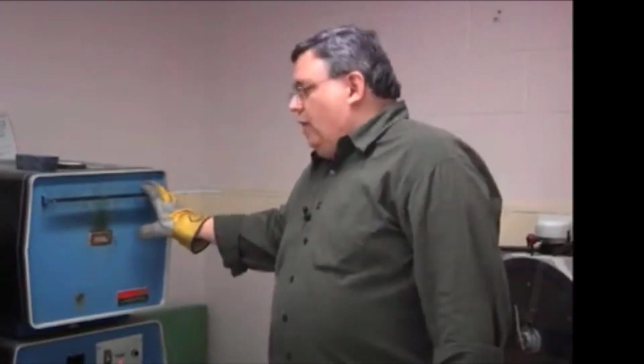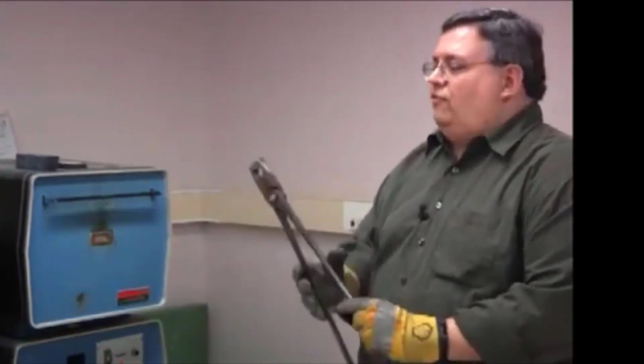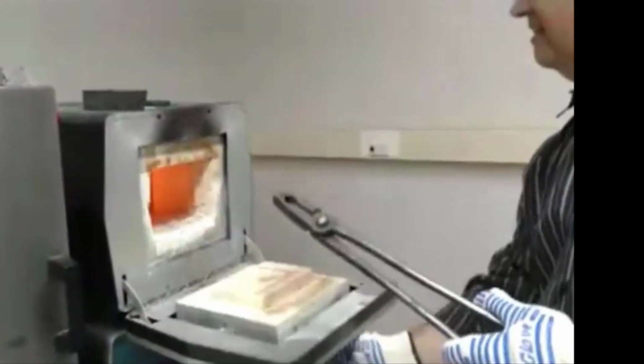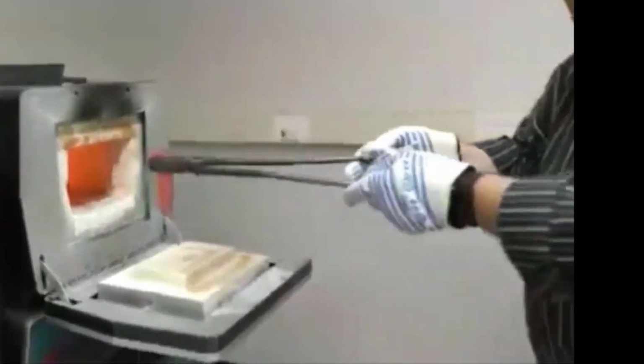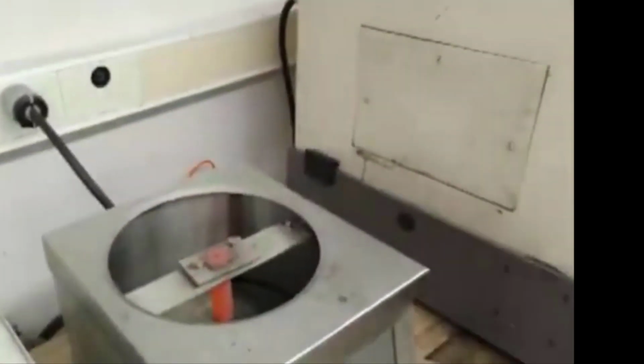So specimens have been in the oven at 850 degrees C for about an hour. So they're a nice uniform temperature. When I open the oven, you'll get to see the color that 850 degrees C is. I have a pair of heavy-duty tongs specifically for lifting these specimens out. So here we go. Grab the specimen. Drop it into the quencher and start the water.